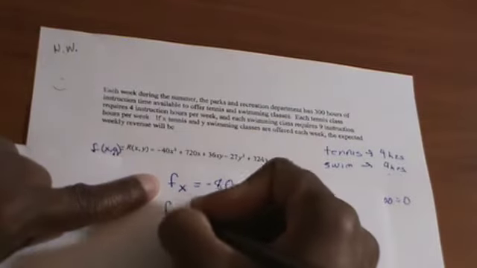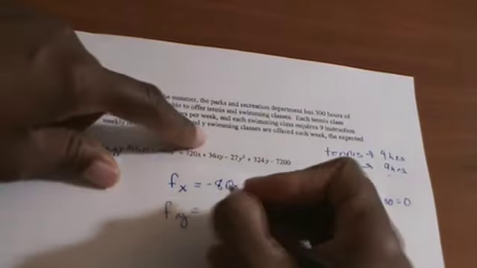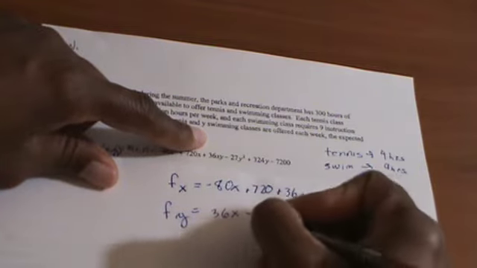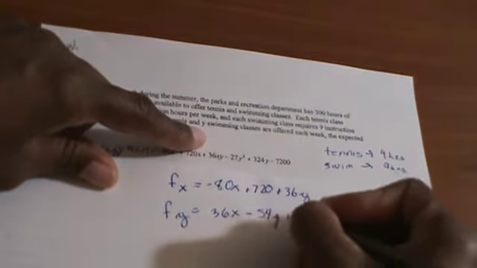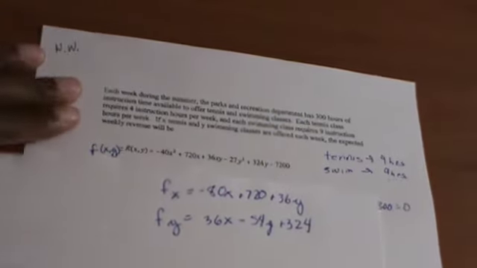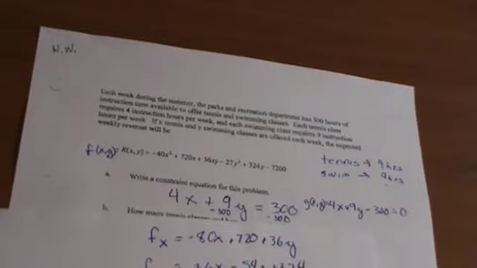And then f sub y, 0, 0, 36x minus 54y plus 324. Okay, that's much better. Now we go to our g, which is here.